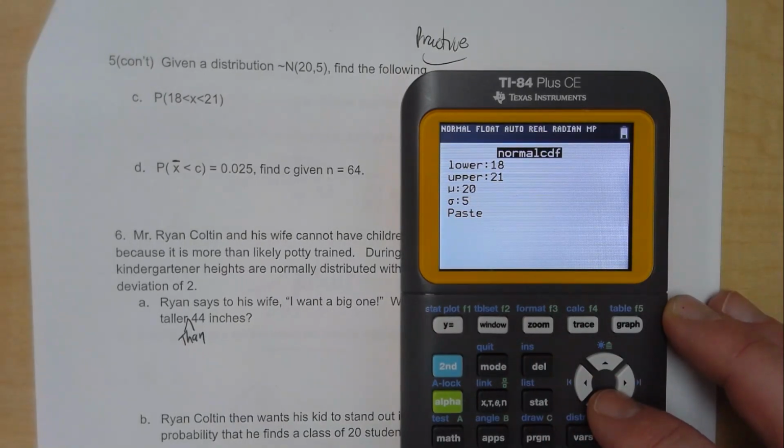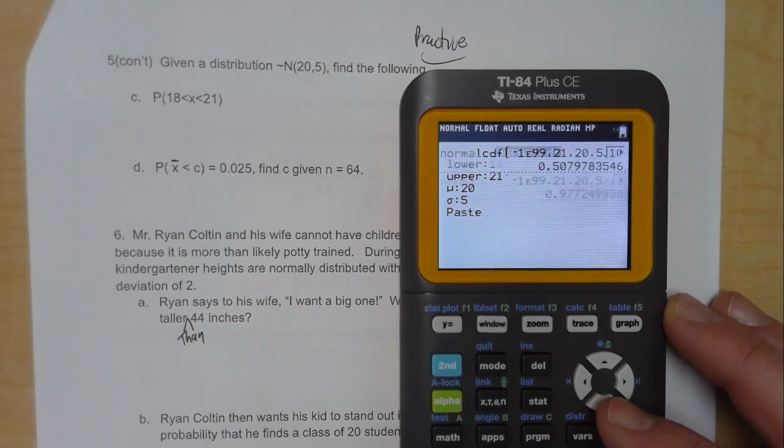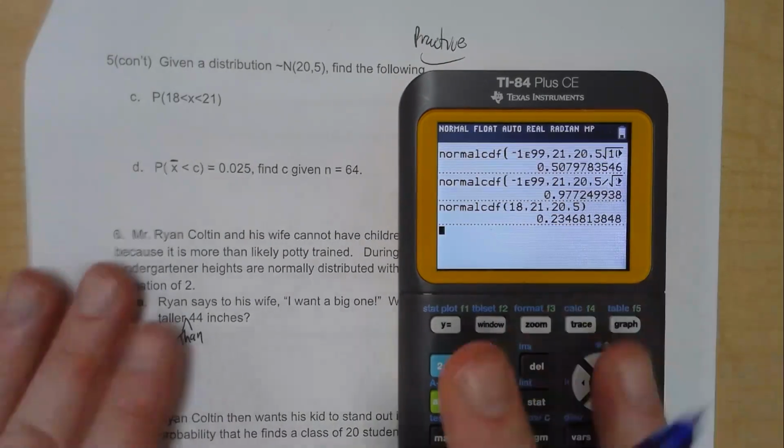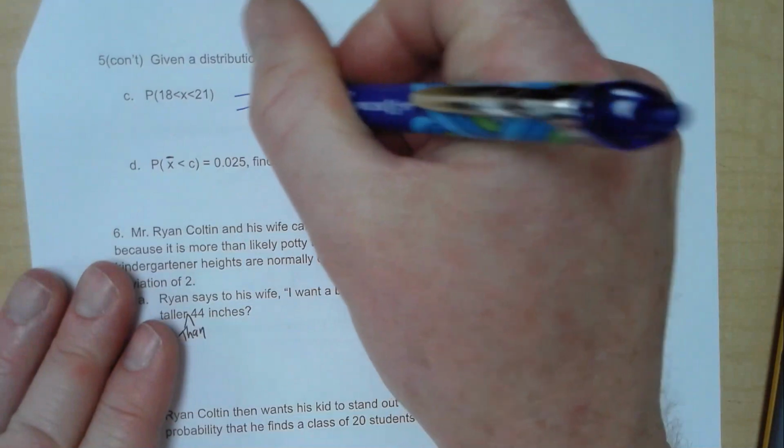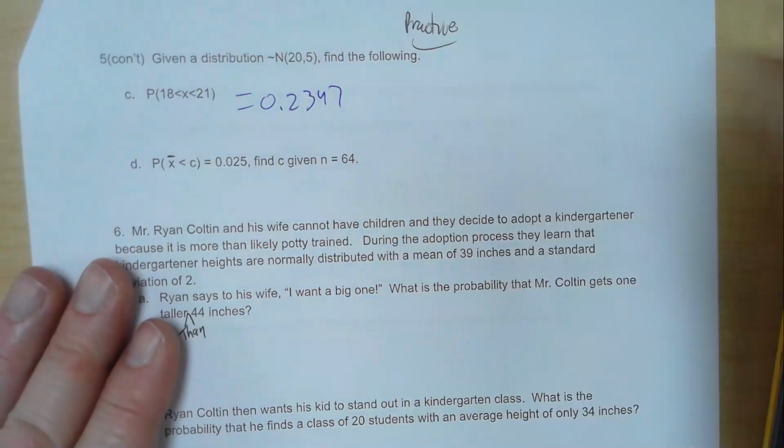This is just an individual score. 23%. 0.2347.